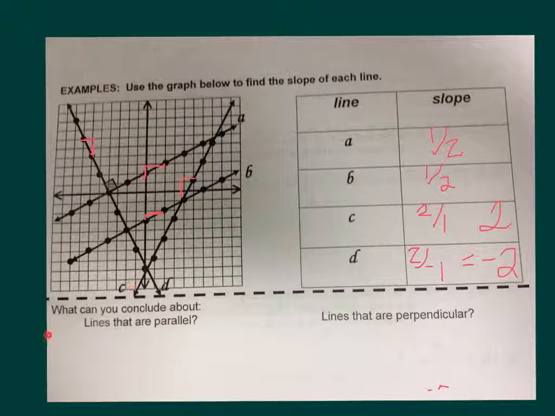Then if you notice the questions at the bottom, it says, what can you conclude about lines that are parallel? A and B are the two lines that are parallel. What do you notice about the slopes? Both of the slopes are the same. Lines that are parallel have the same slope.